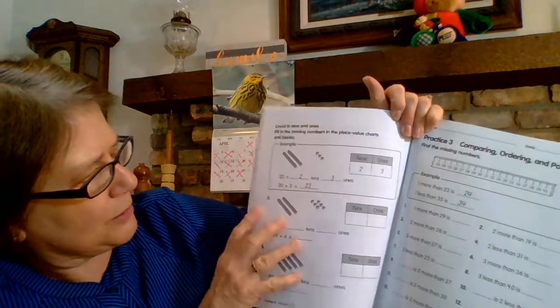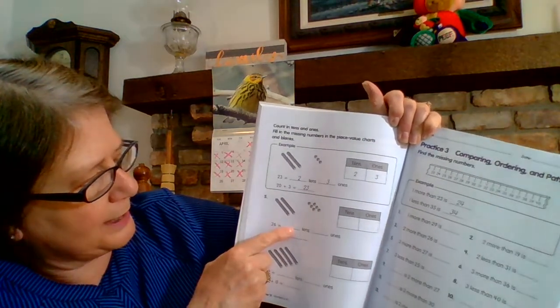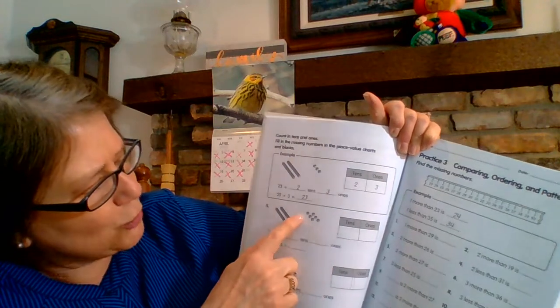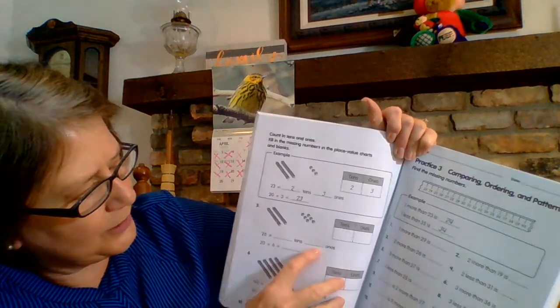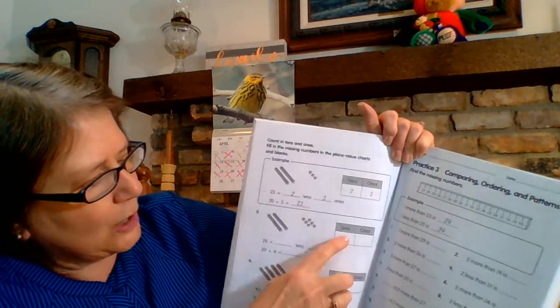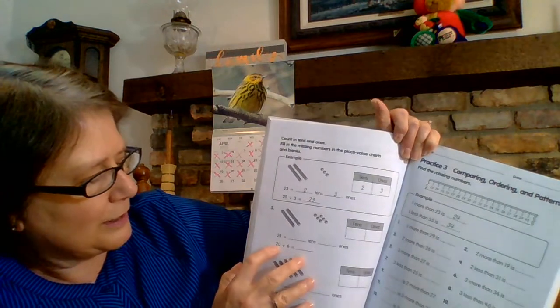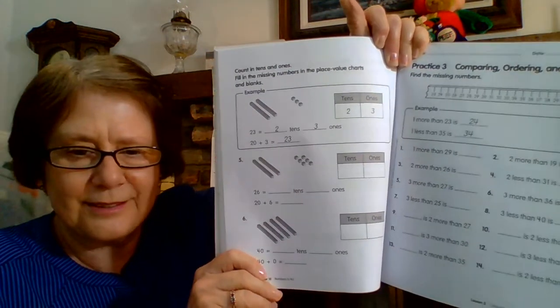So let's look at number 5 here. There's 2 tens, so you put that in on the first line, 2 tens, and then you've got to count your ones. 1, 2, 3, 4, 5, 6. 6 ones. 2 tens and 6 ones. 20 plus 6 equals 26.